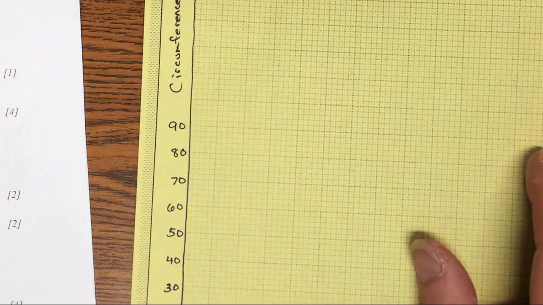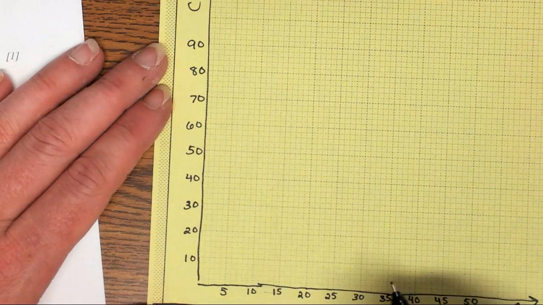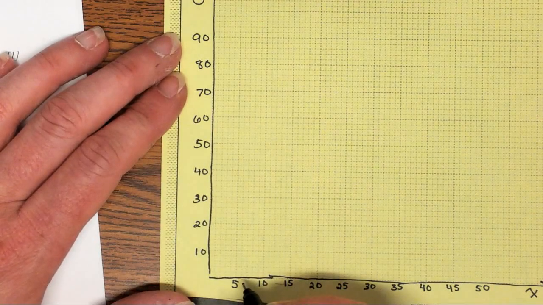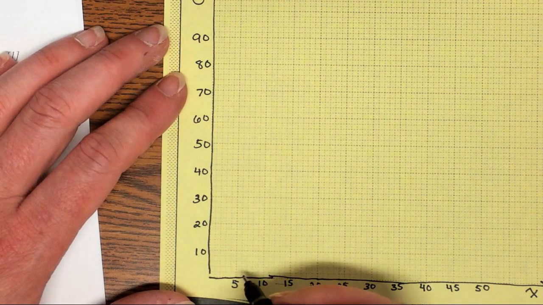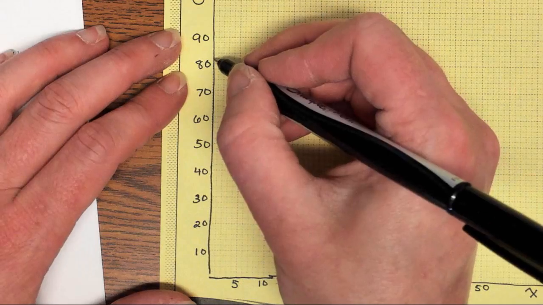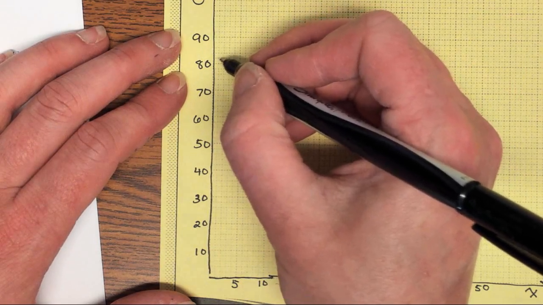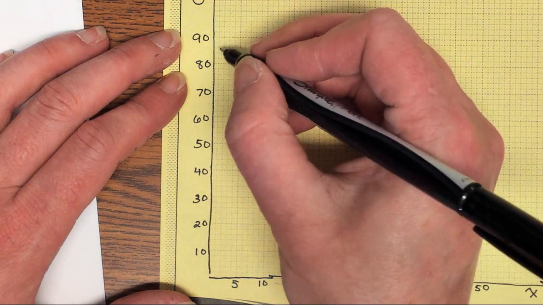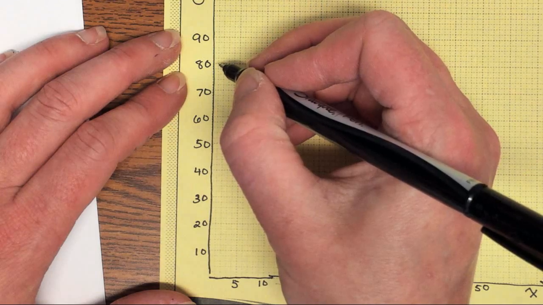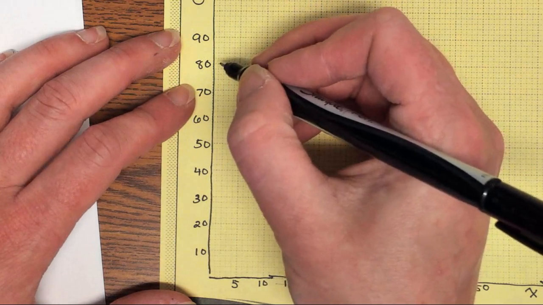So we draw a scatter plot. When x is 5, the circumference is 82. So let's see. If this is 10 all the way up, what's each line? 2.